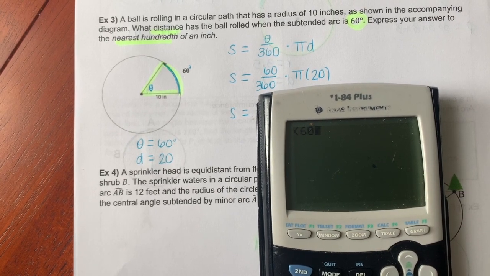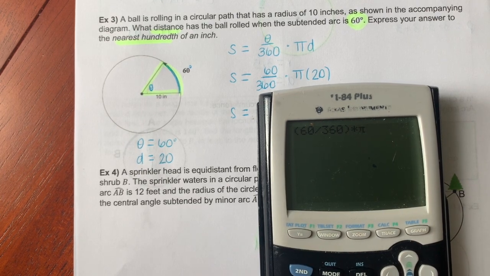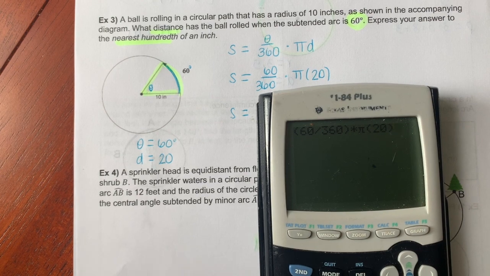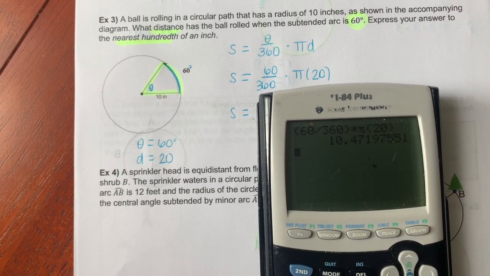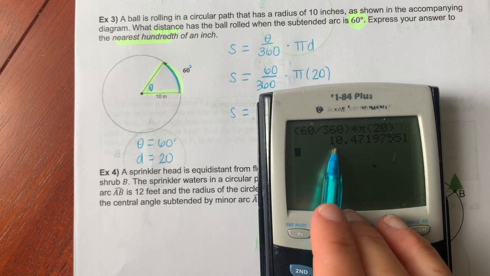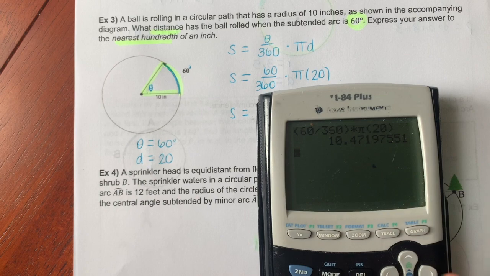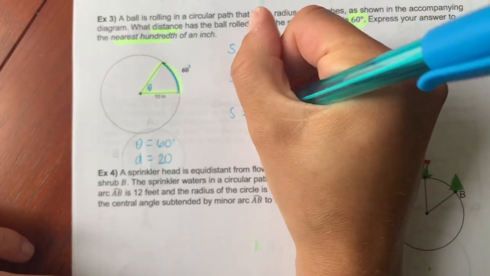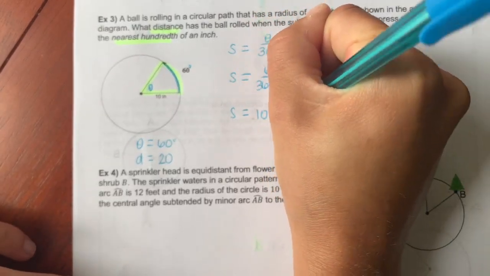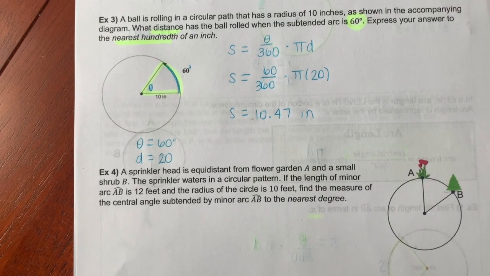So that angle of 60 over 360 times pi times our diameter. Type it in exactly like you see it. To the nearest hundredth, that arc length is 10.47. And the units mentioned in the problem is inches.